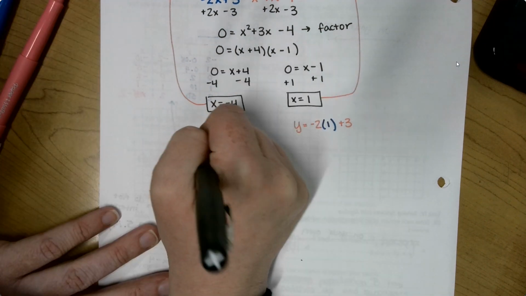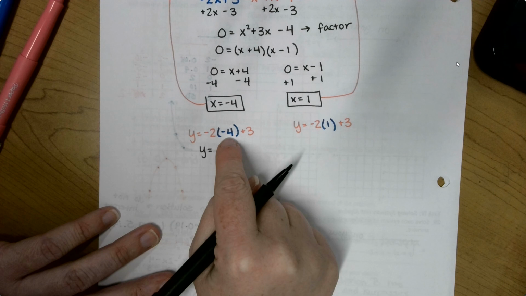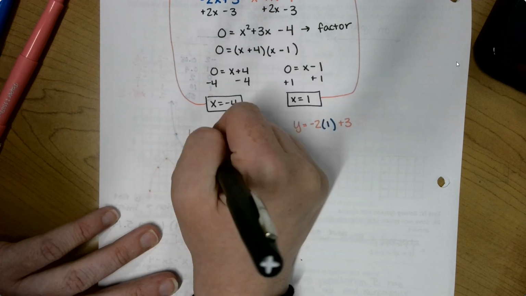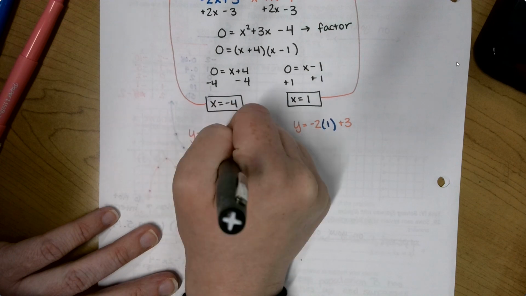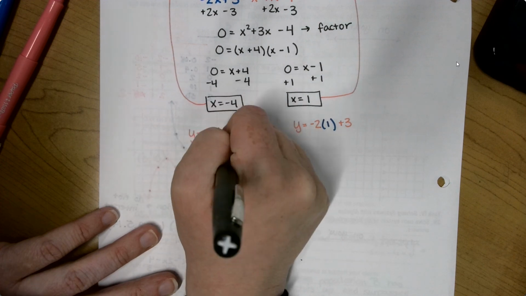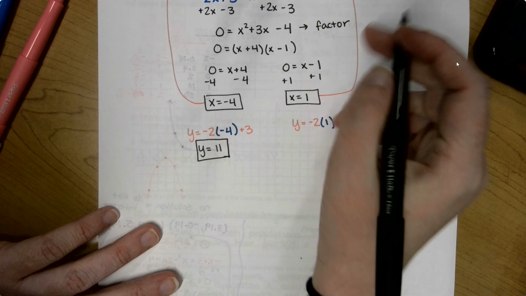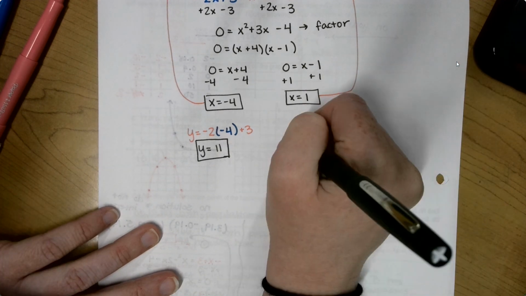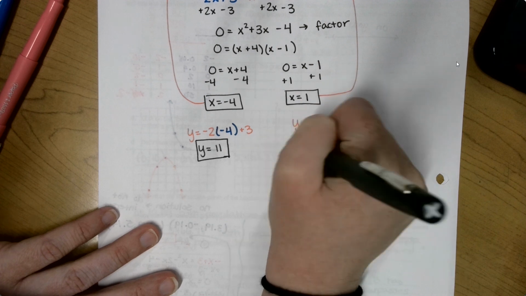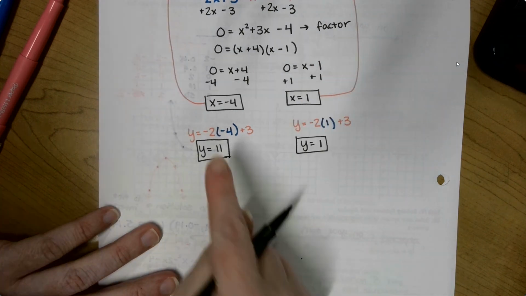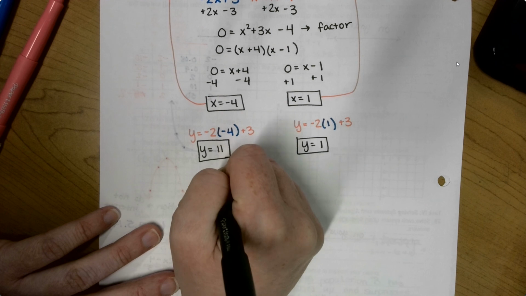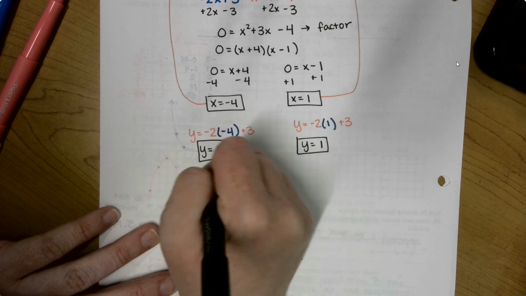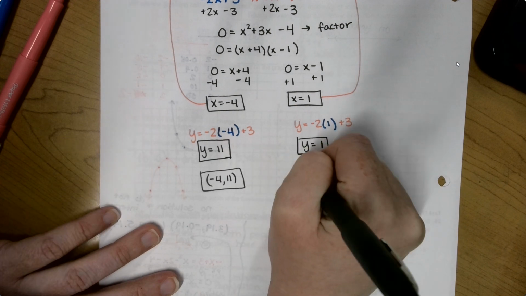So here, y equals negative 2 times negative 4 is positive 8, and 8 plus 3 is 11. Over here, negative 2 times 1 is negative 2. Negative 2 plus 3 is 1. So this will be y equals 1. So I have two ordered pair solutions. Negative 4, 11, and 1, 1.